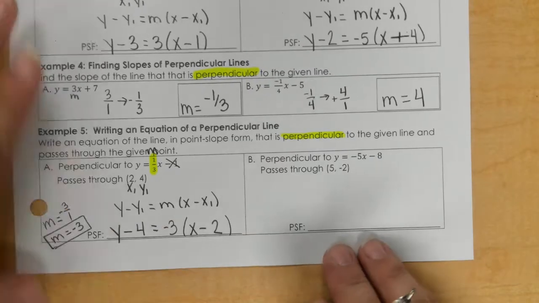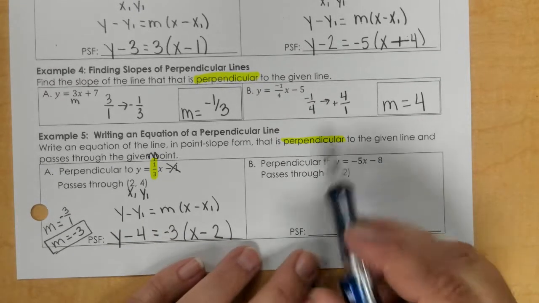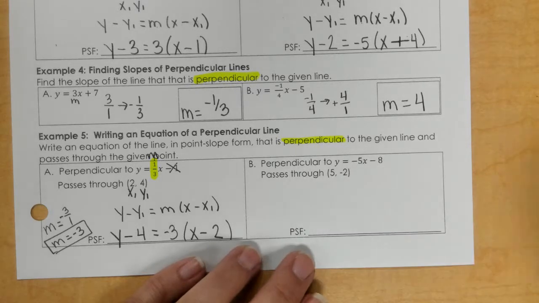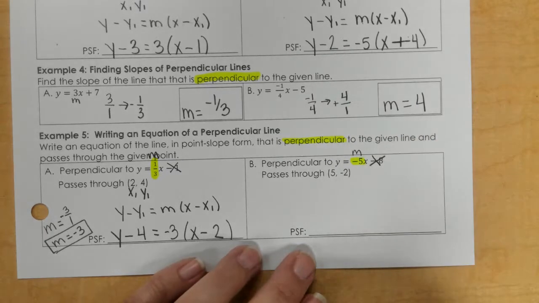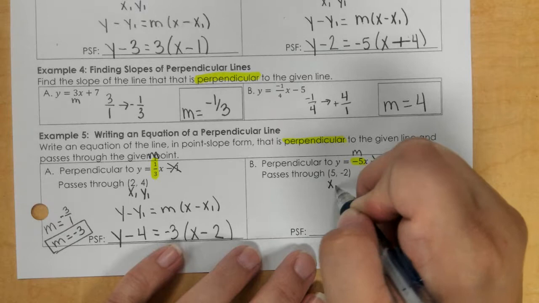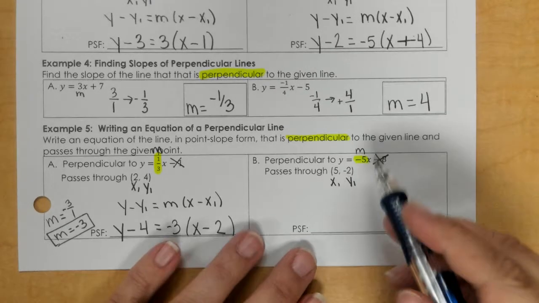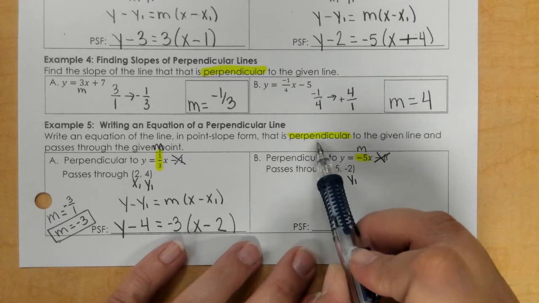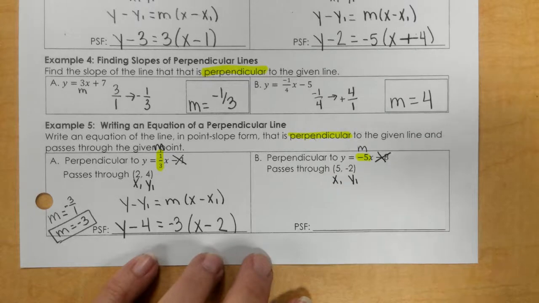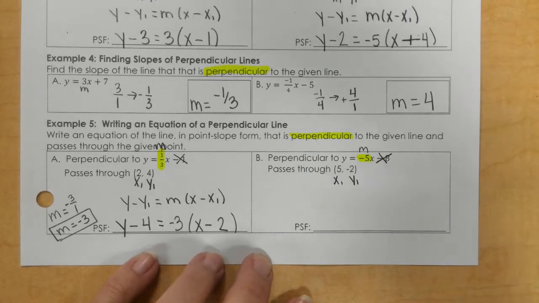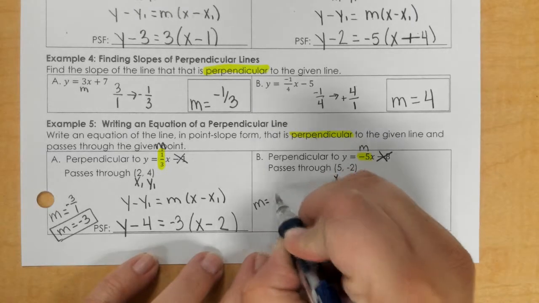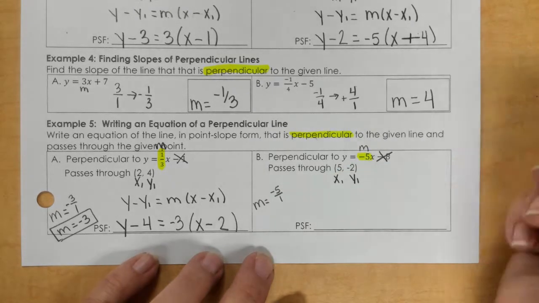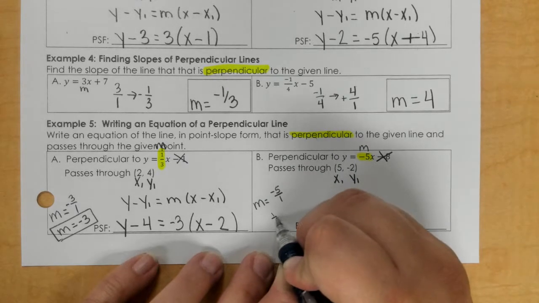Okay, part B, last example for day 7. So find my slope. It's negative 5. That's extra. My point is x1, y1. I have to take this slope. Because it's perpendicular, I've got to make it opposite, and I have to reciprocate it or flip it, make it a fraction. So, negative 5/1 becomes 1/5.